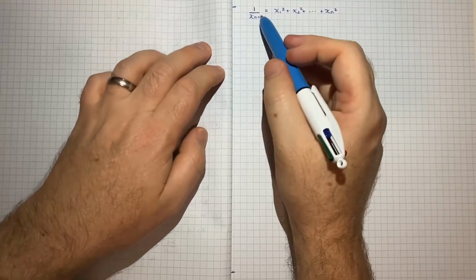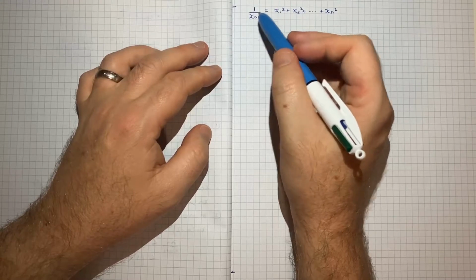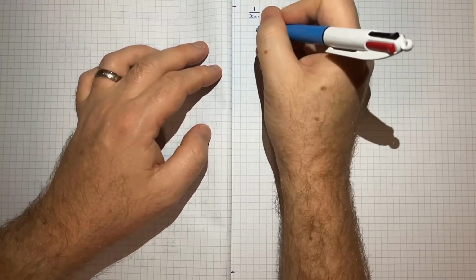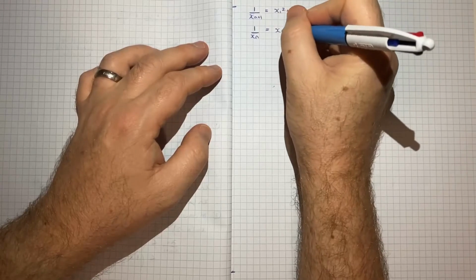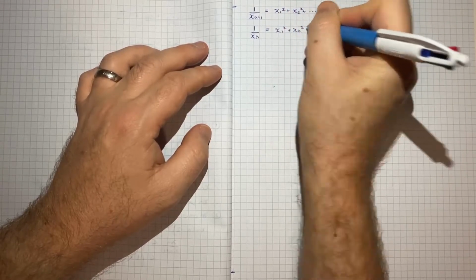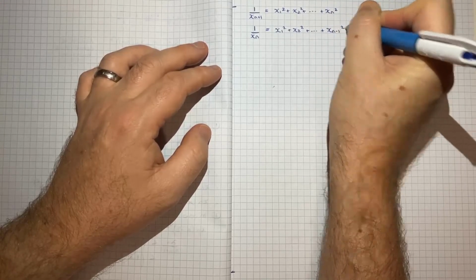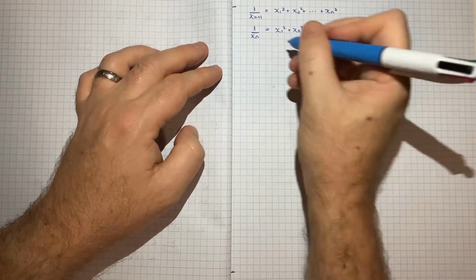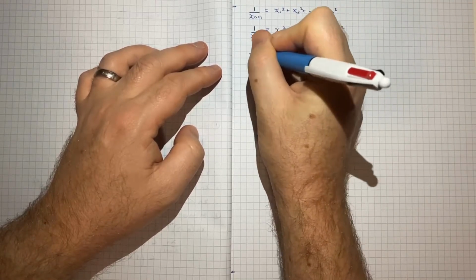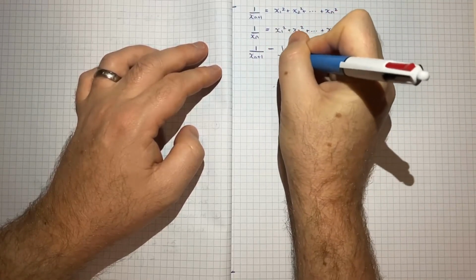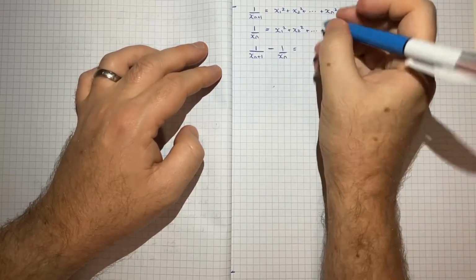That was pretty much the definition of the recurring sequence, albeit inverted. So we also know 1 on x_n would equal x_1 squared plus x_2 squared up to x_(n-1) squared. So that means we can say 1 on x_(n+1) minus 1 on x_n would be equal to, you'd just be left with this x_n squared.